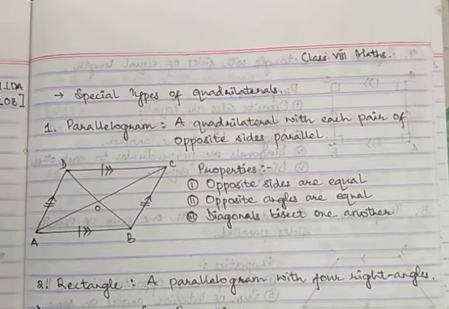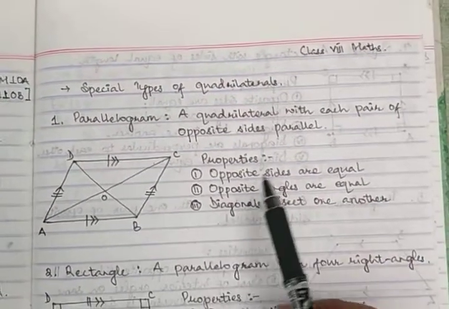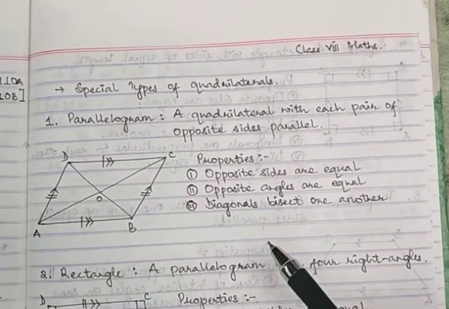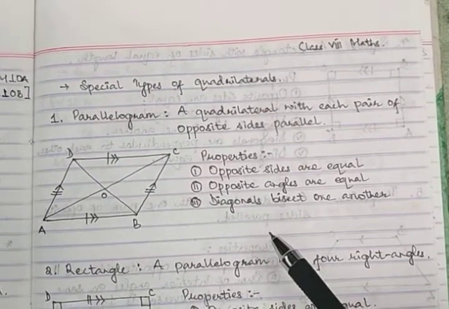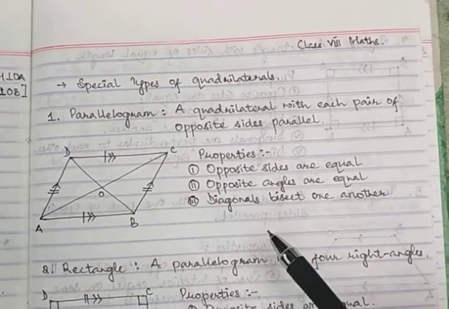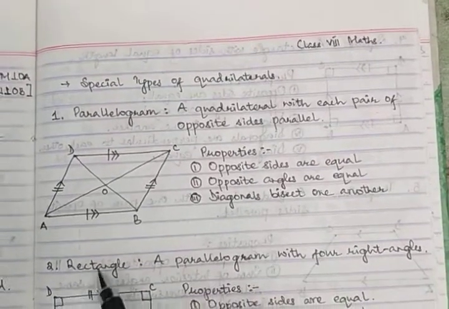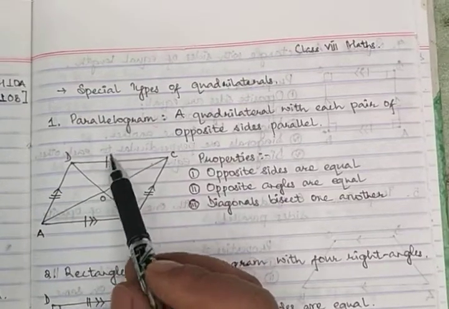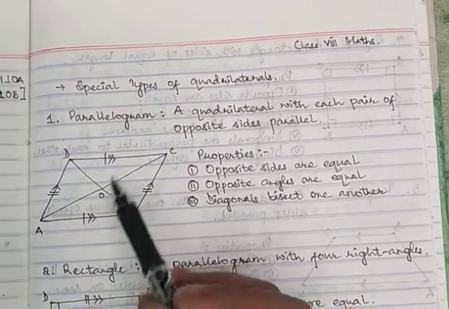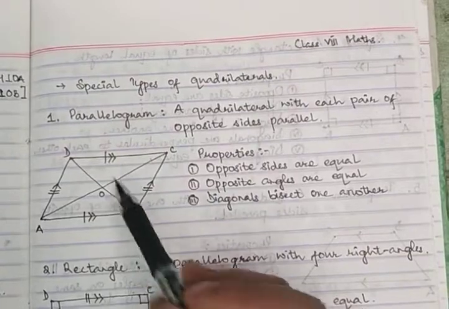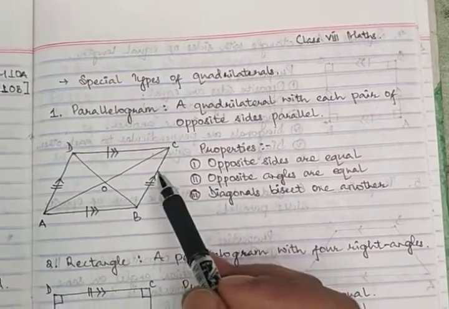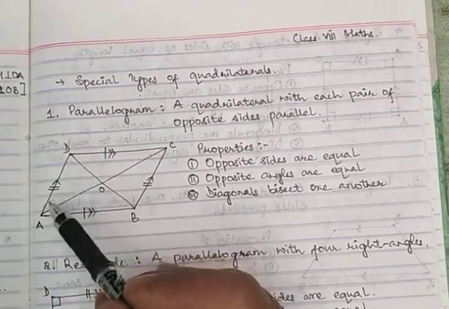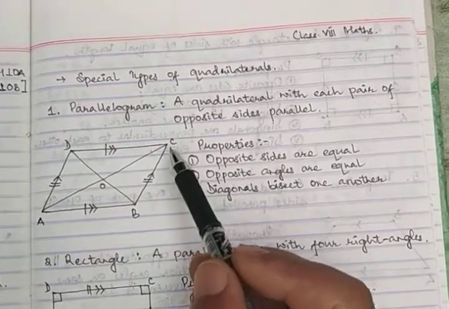For a parallelogram, what I have is a quadrilateral with each pair of opposite sides parallel. As I have been repeatedly telling you, the symbol also plays a very important role in geometry. See, two arrows on this line and two arrows on this line. That means these two lines are parallel, that is, AB is parallel to CD. And this other pair, AD, is parallel to BC.